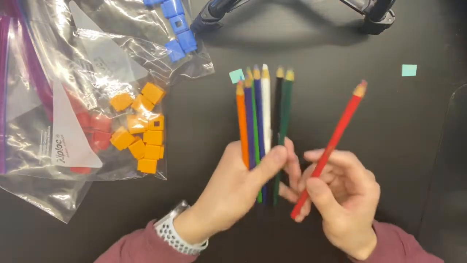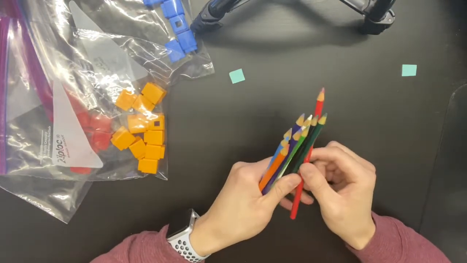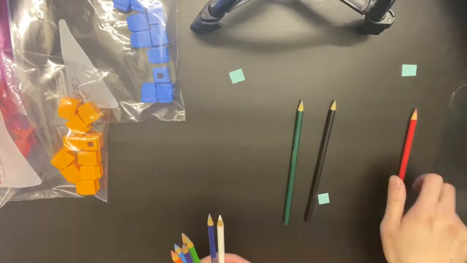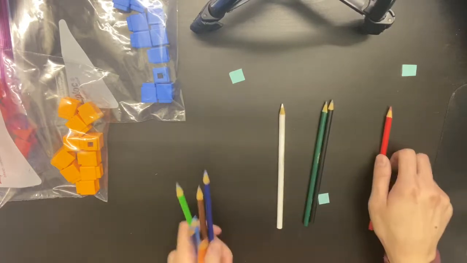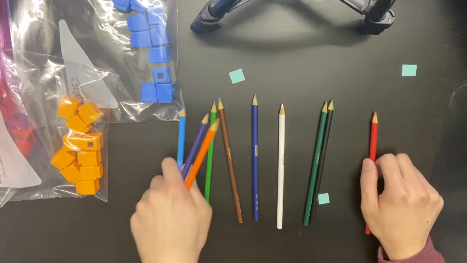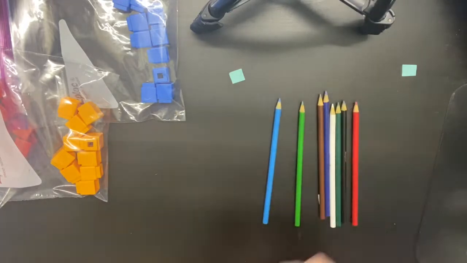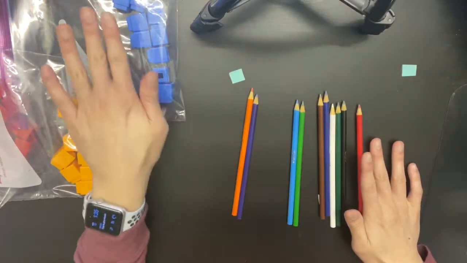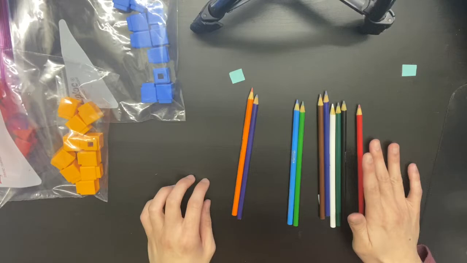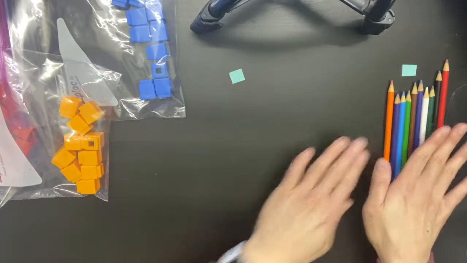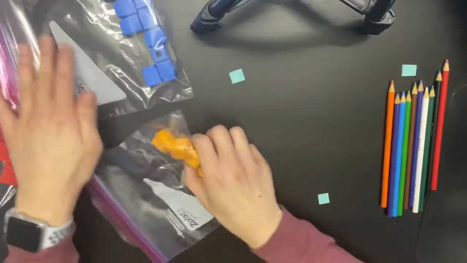Ready? So I got some colored pencils here, and count with me so we can match them with the blue ones. Ready? We got 1, 2, 3, 4, 5, 6, 7, 8, 9, 10. Did this one match with the blue cubes? Yeah, because I got 10 here and I got 10 here. Great. Now let's match the orange cubes.